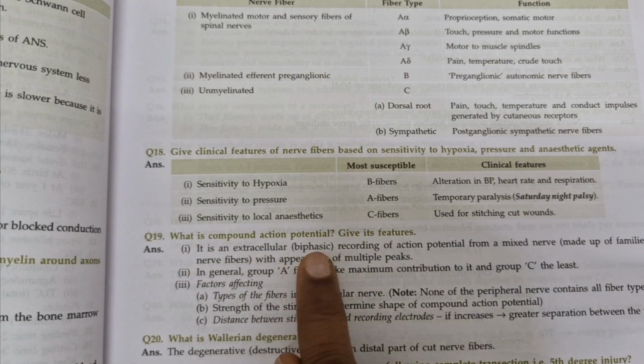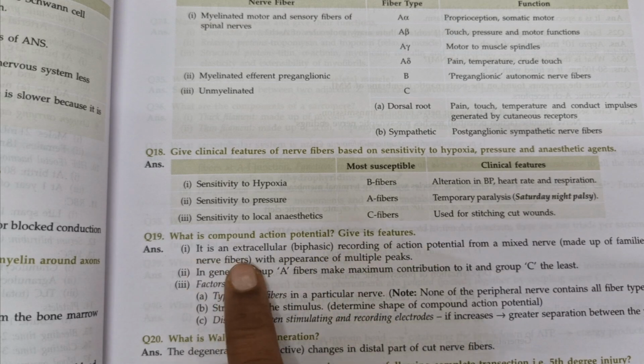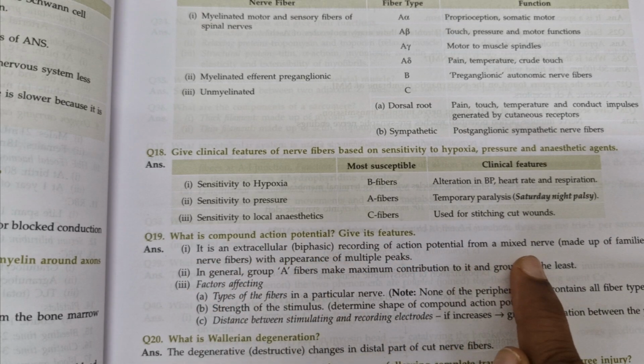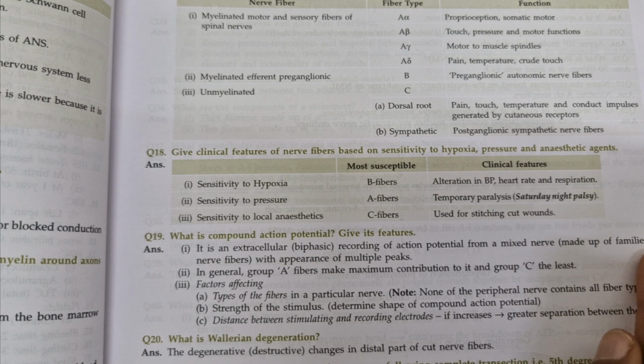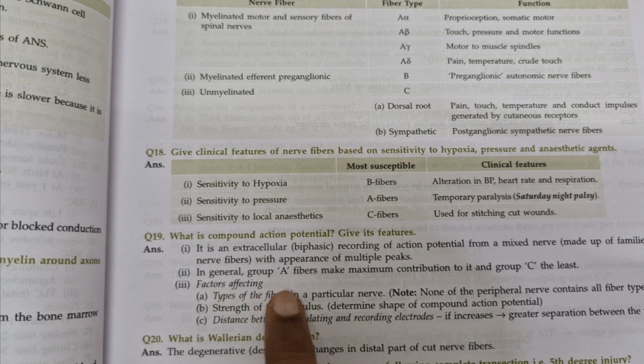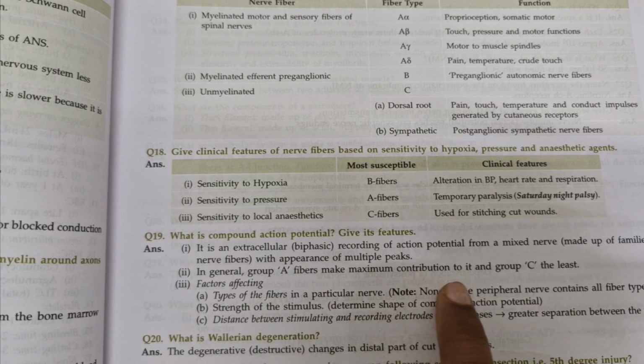What is the compound action potential? Give its features. It is an extracellular, biphasic recording of an action potential from a mixed nerve made up of the families of nerve fibers, with appearance of multiple peaks. In general, group A fibers make the maximum contribution to it and group C the least.